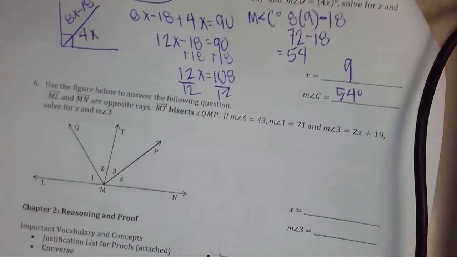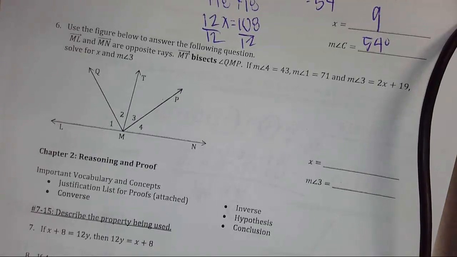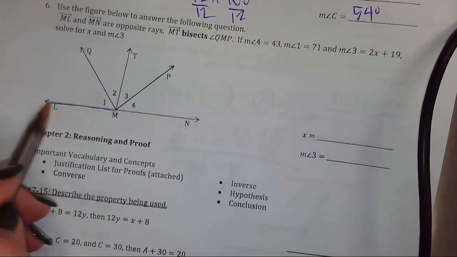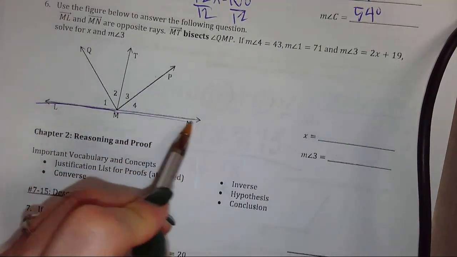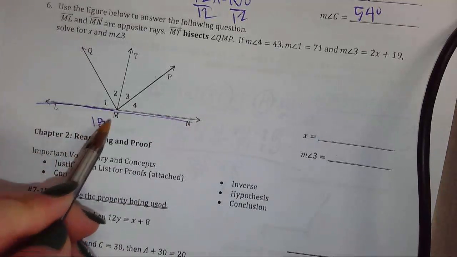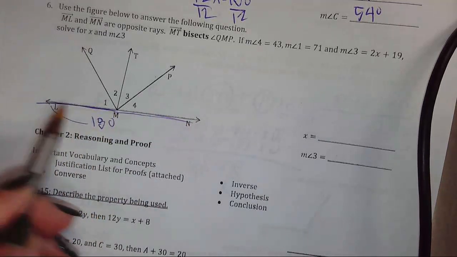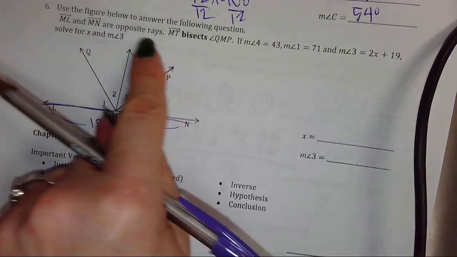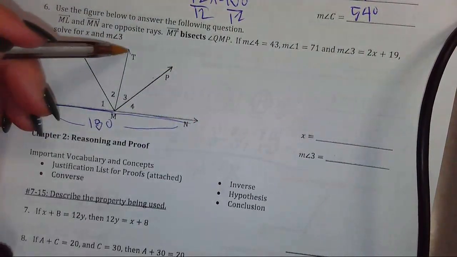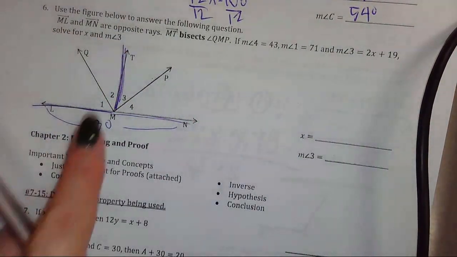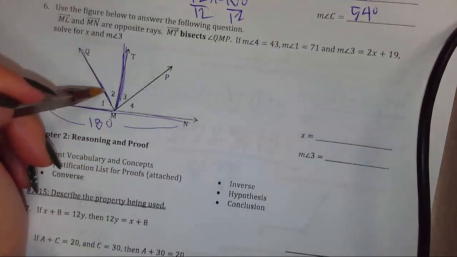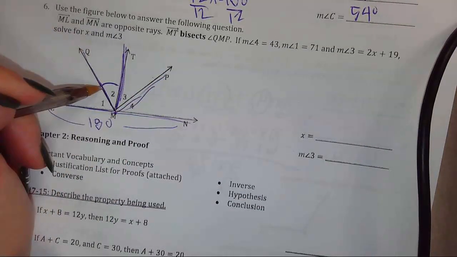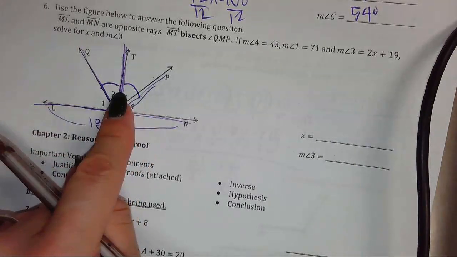Okay, so down here, we've been given some information. These are opposite rays, so together they form 180 degrees, right? Opposite rays form a straight line. We also know that MT, this segment comes through and it bisects this angle right here. So angle 2 and angle 3 are going to be congruent.